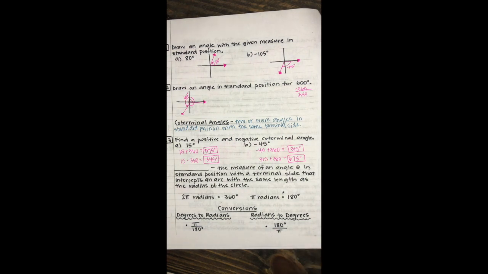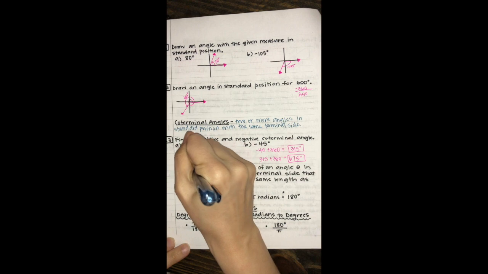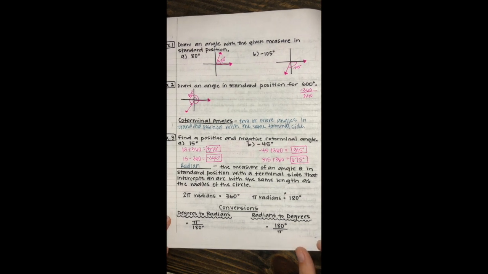Okay, so the next definition is for radian. A radian is the measure of an angle, theta, in standard position with a terminal side that intercepts an arc with the same length as the radius of the circle. So we've talked about radians pretty much only to say that we want our mode to be in degrees, not radians. So here's whenever we would finally get to a place to even talk about radians and use it.